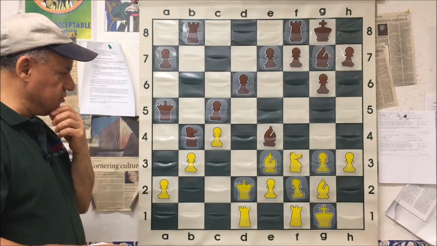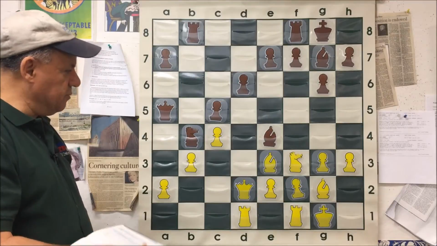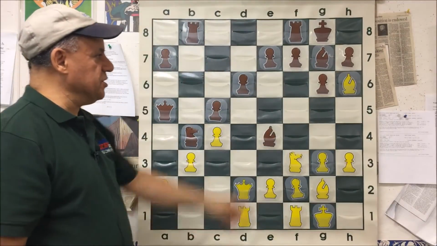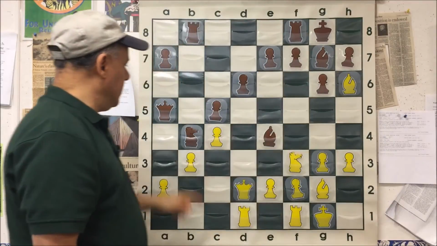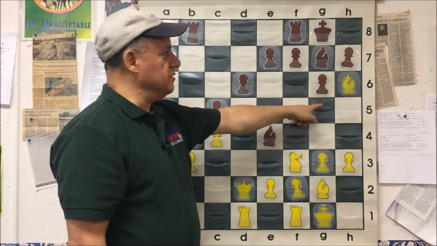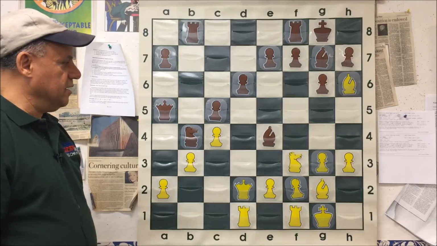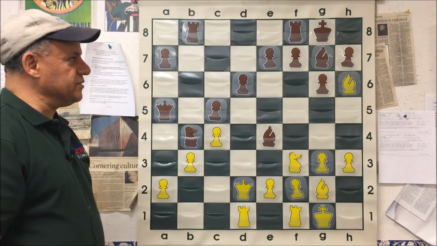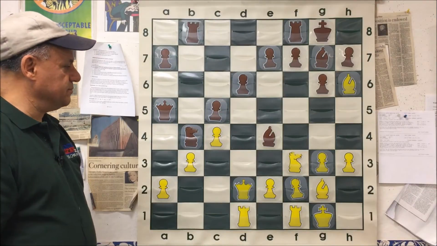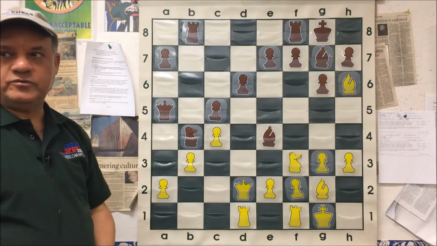He made a strange decision here. And he played bishop h6 anyways. Maybe he was thinking bishop takes, queen takes, and after queen takes here, knight g5, and black is lost. There's a mate threat, and there is a threat of winning this bishop. But there was a flaw with this assessment. Can anybody figure out what's wrong with this move? What's wrong with bishop h6?